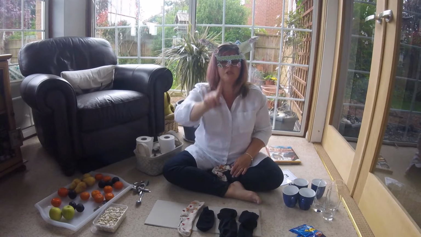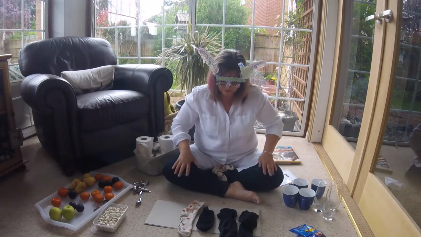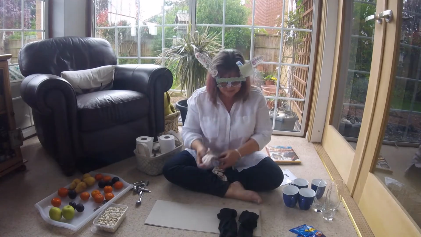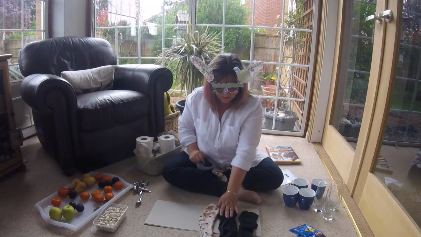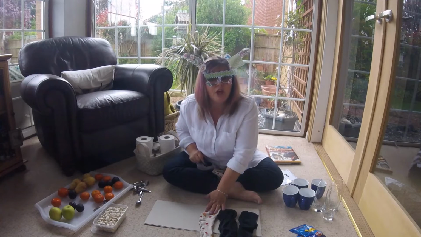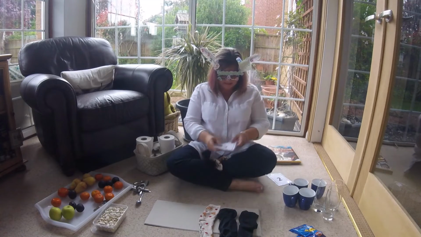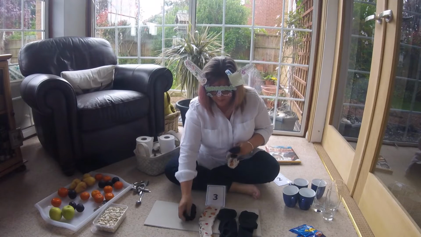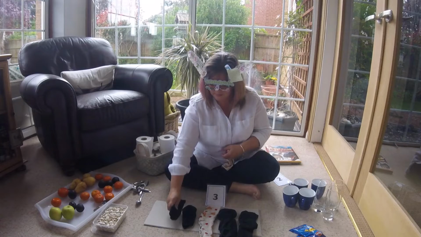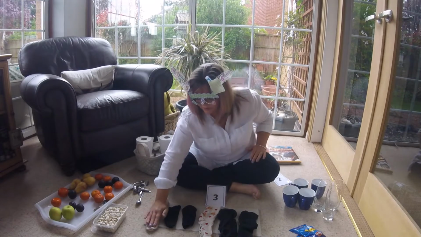Oh, do you know Mrs Bowen's just done that wrong? I'm sorry, children. We have to swap the pizza one for the black one. That's better. 1, 2, and the third one is the pizza sock. And then we end up with black, black, and another pizza sock.